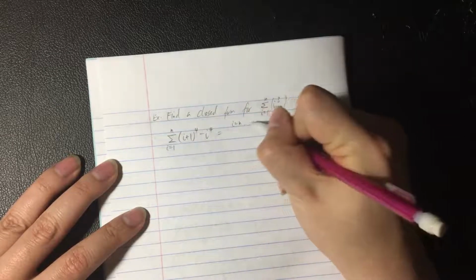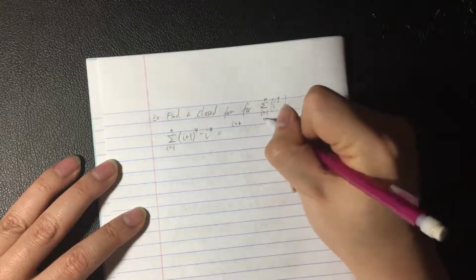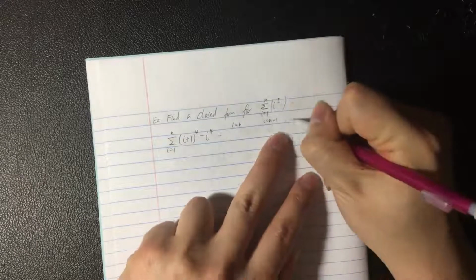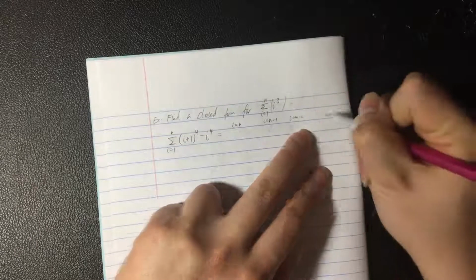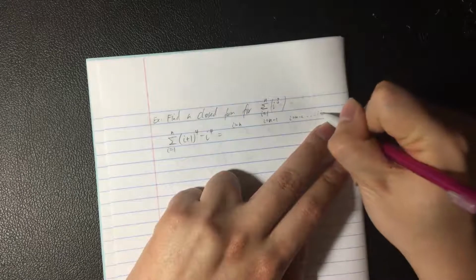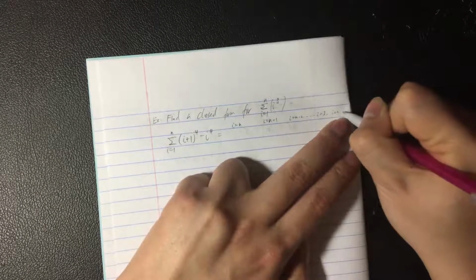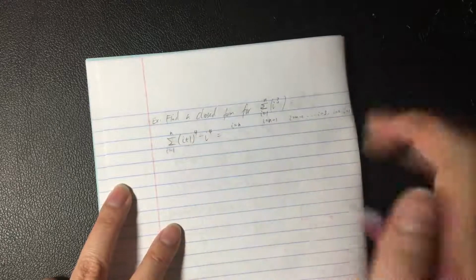I equal to n, i equal to n minus 1, i equal to n minus 2, and go down to i equal to 3, i equal to 2, and i equal to 1. Expand sigma notation, write it backward.